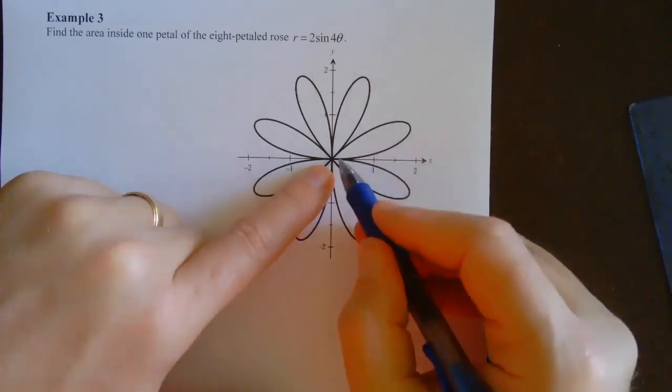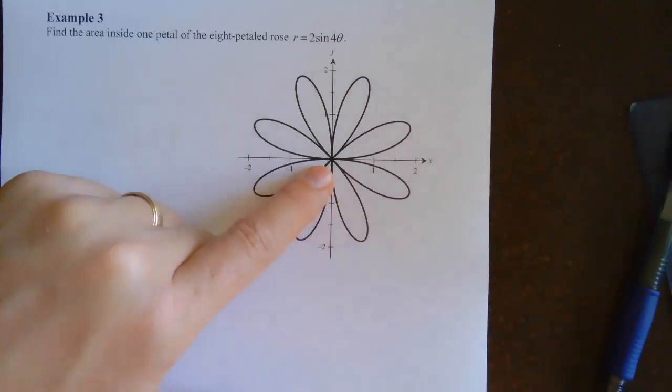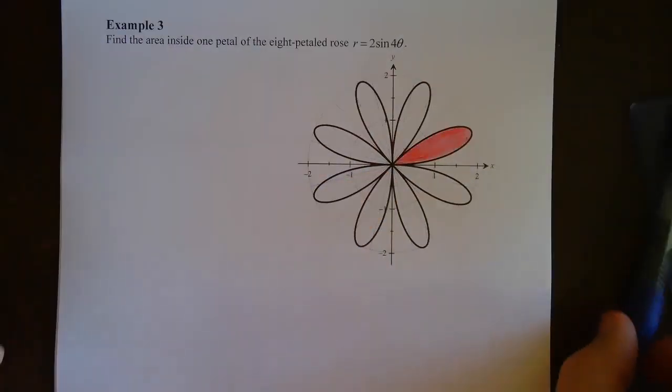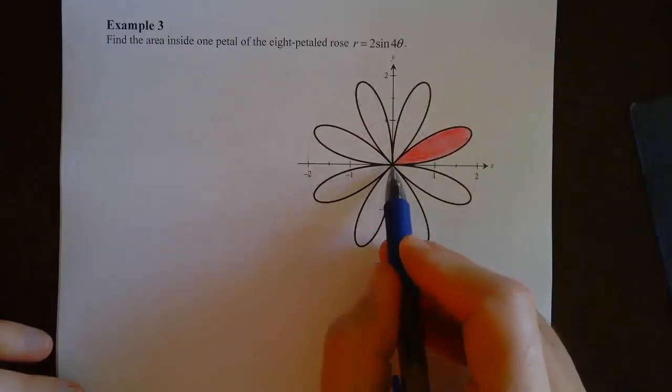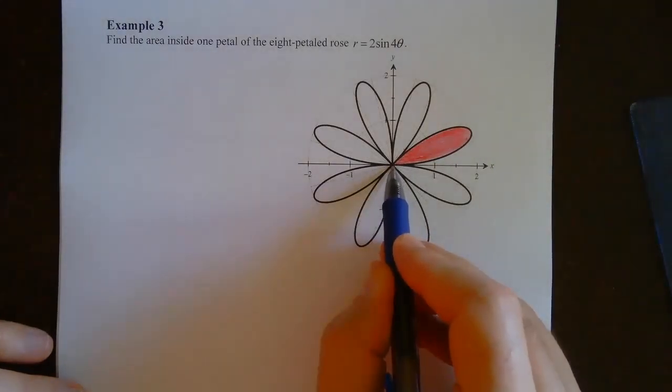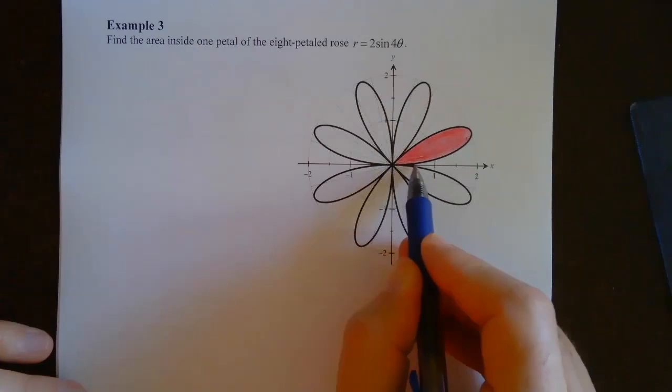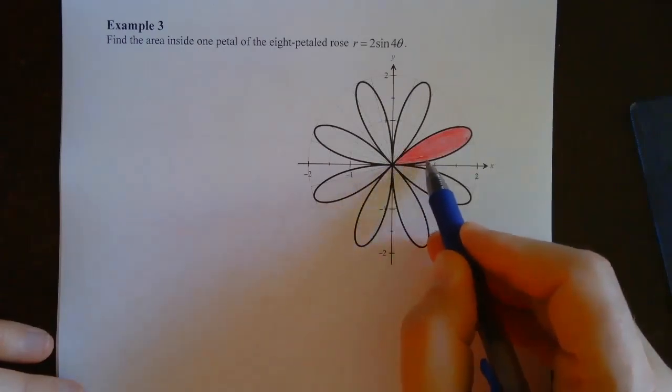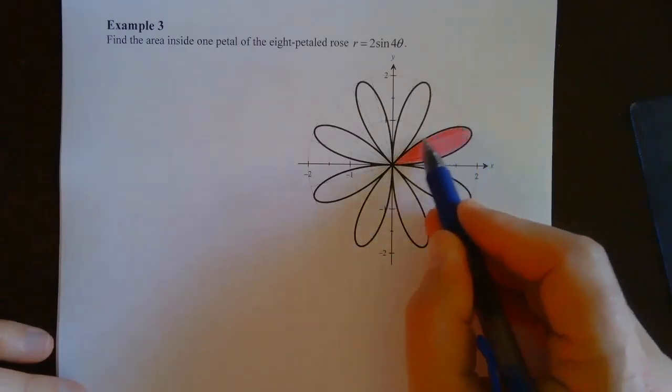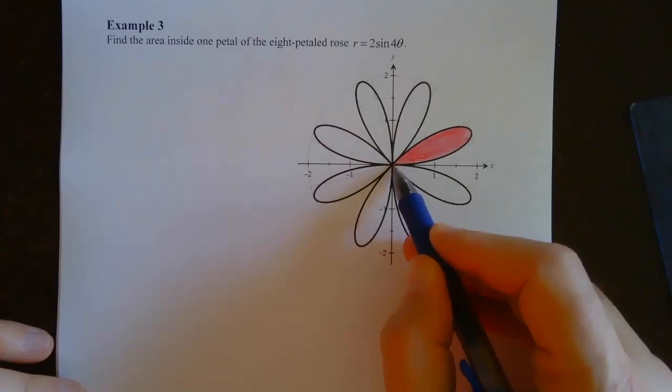We're going to be able to get just one of these. And I'm going to shade this in, okay? I'm going to pause for a second and shade it in, and then I'll come back. Okay, so for this, we know at angle 0, we're starting right here at the origin, right? And we're coming up here, and we're going to come back. I need to know when it hits 0 again.